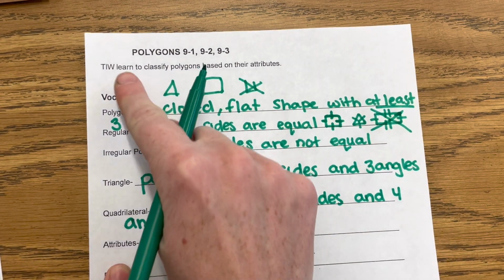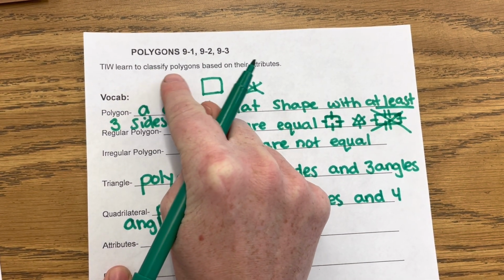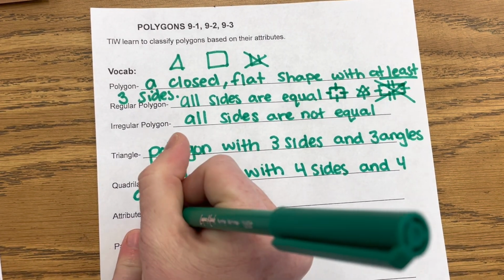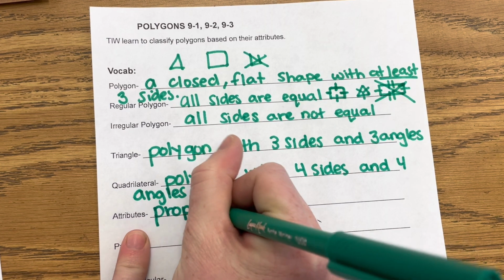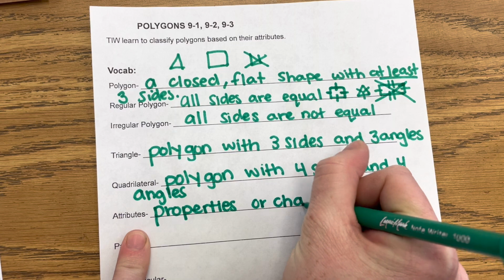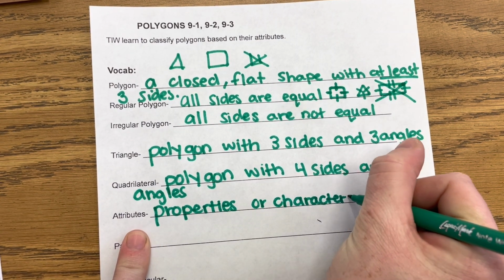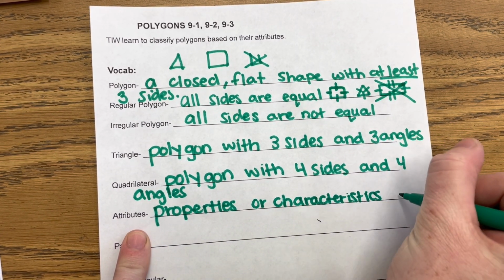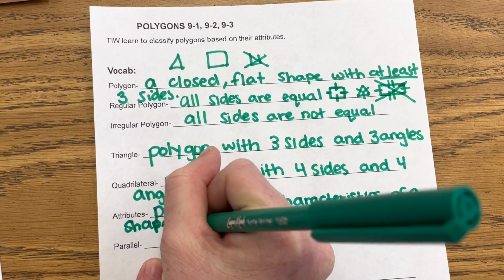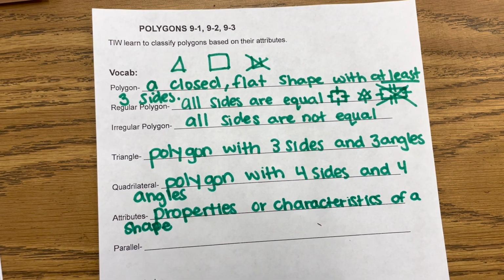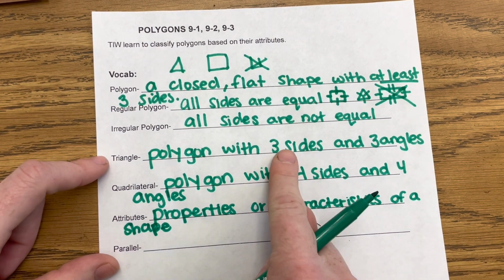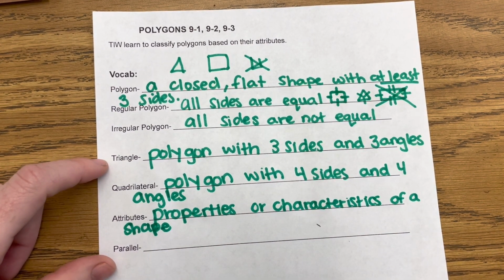So attributes. What are attributes? That's part of our learning objective today. Today I will learn how to classify polygons based on their attributes. So attributes are properties or characteristics of a shape. So for example, a triangle, its attributes would be that it has 3 sides and 3 angles.